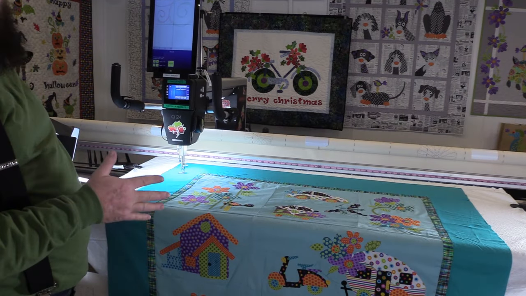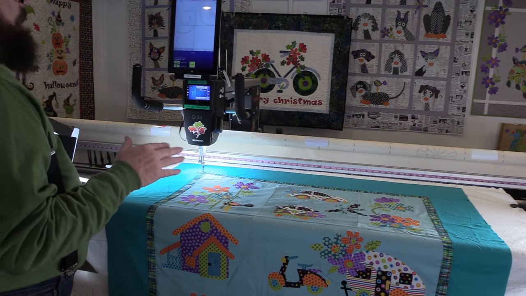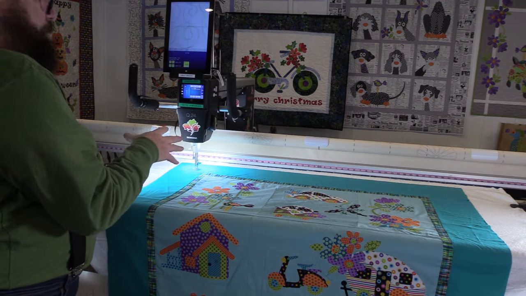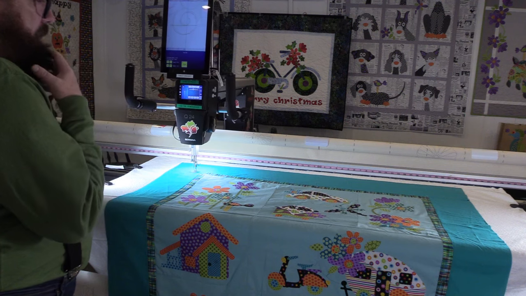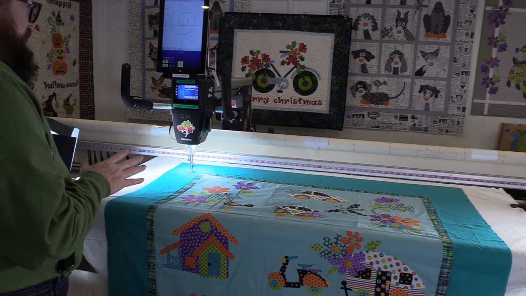As you can see, we have the machine started. We have re-input all the information that we originally had. So we're off and running on the stitching.